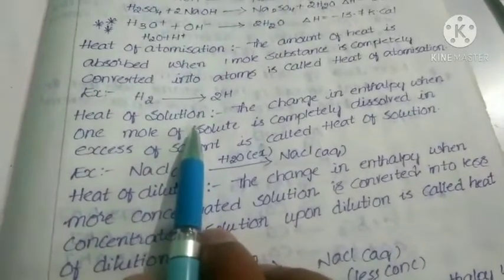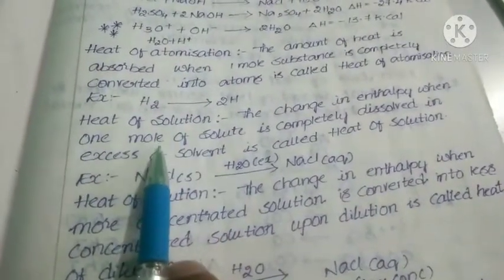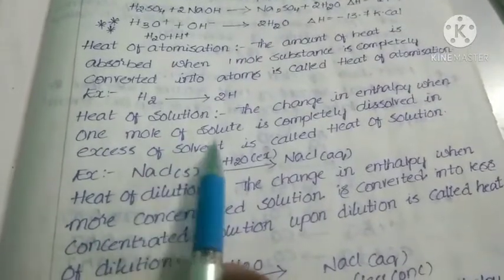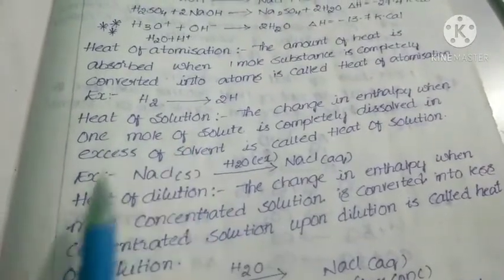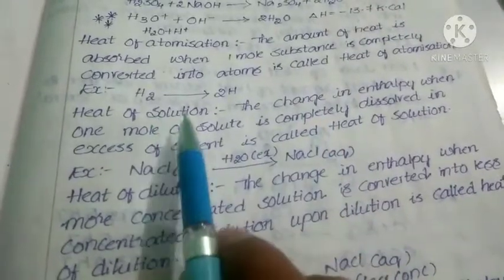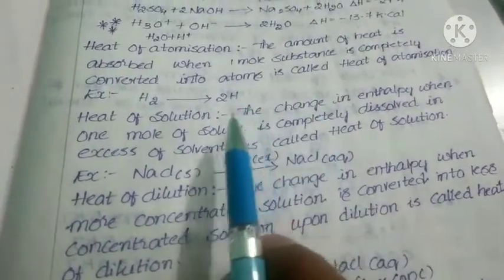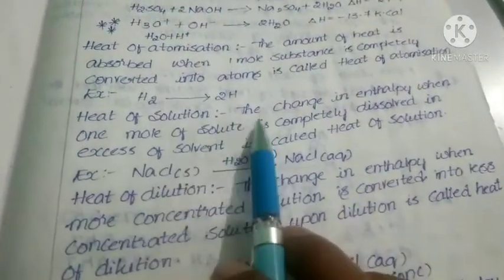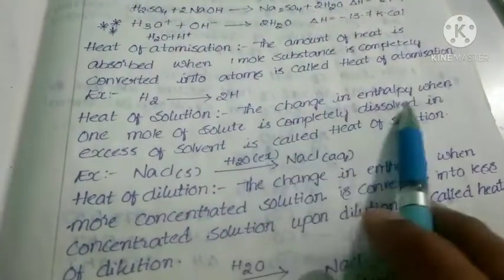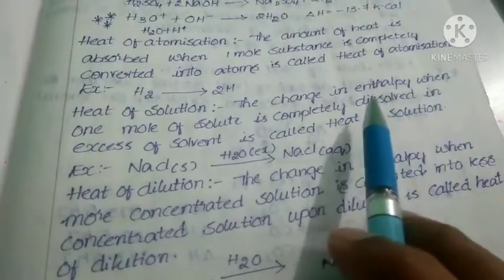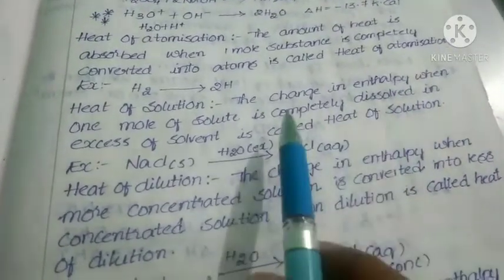How solution is formed? When solute reacts with solvent, that is solution. In that process, sometimes energy liberates, sometimes energy absorbs. That is why the change in enthalpy means liberating or absorbing energy.